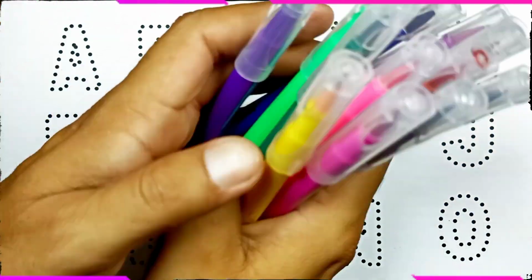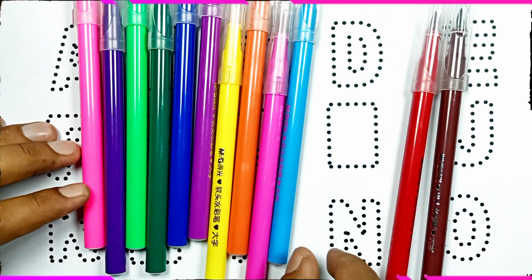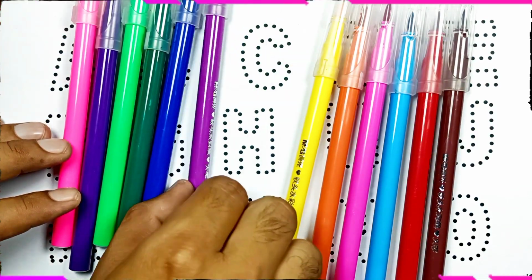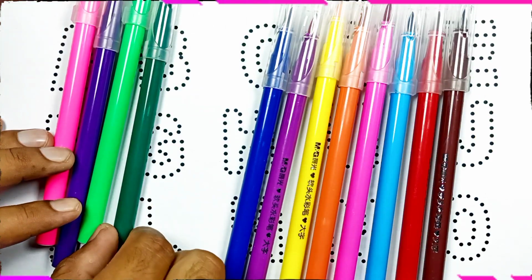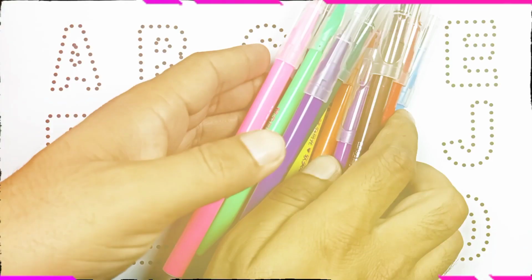ABC alphabet drawing and tracing. Brown color, white color, blue color, pink color, orange color, yellow color, violet color, blue color, green color, parrot color, violet color, pink color. Green color.